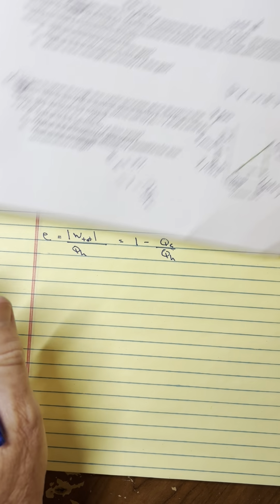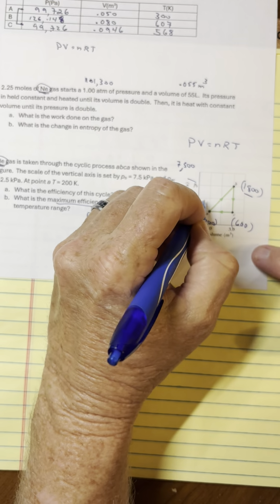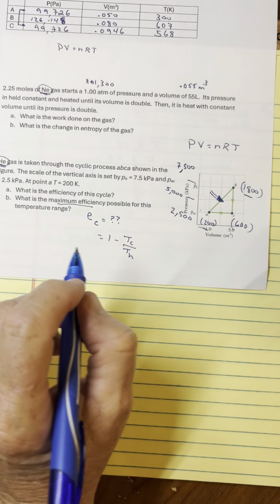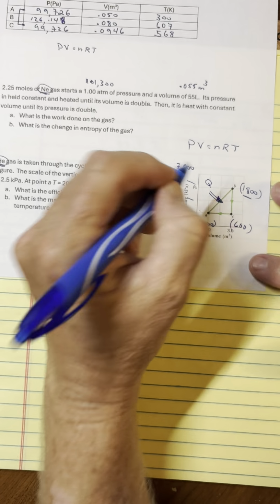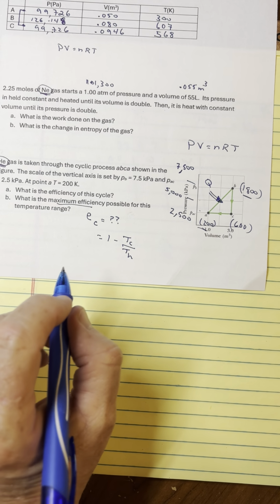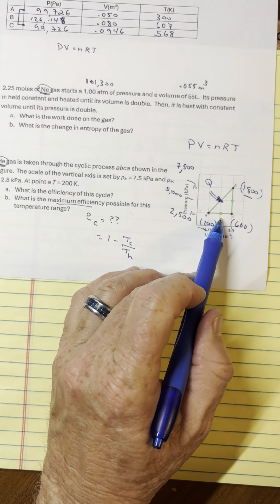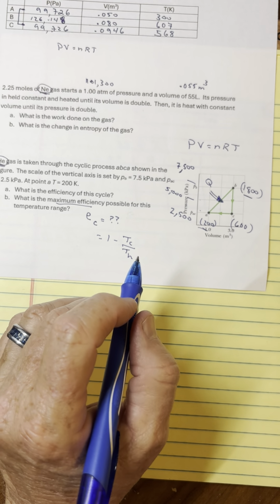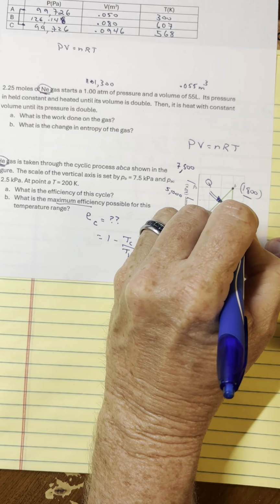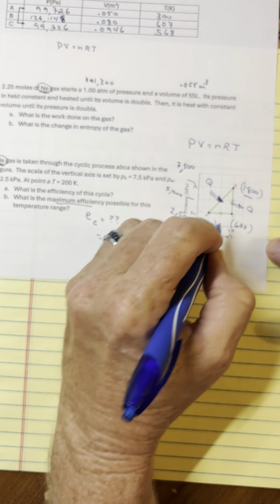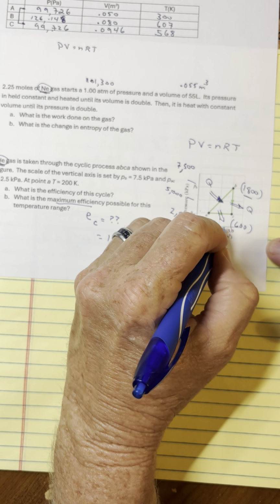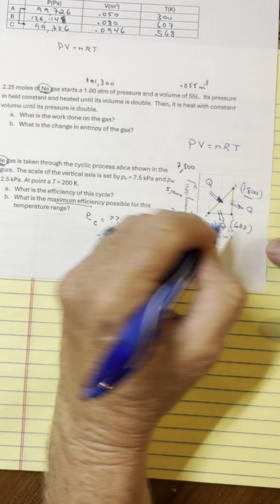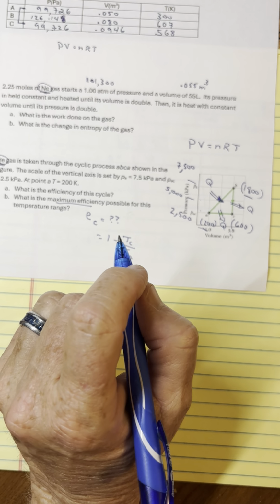And so maybe we should look at what's happening. And it looks like A to B, thermal energy has to go in because we are increasing its volume and its temperature. So here's where a lot of energy would have to go in. But from B to C, energy would have to come out, and then also C to A, energy would be coming out.